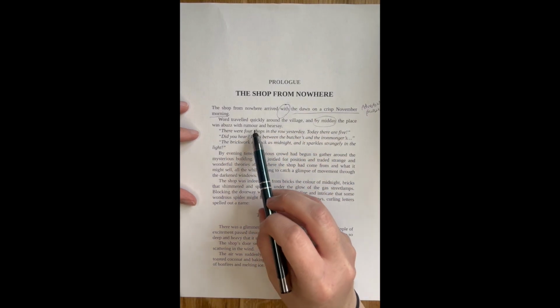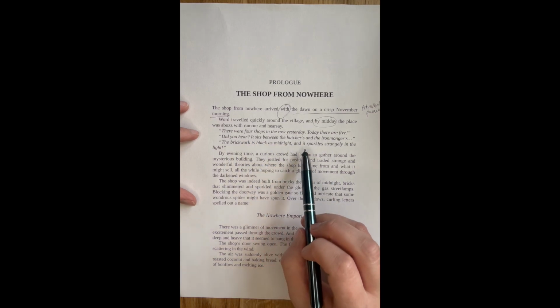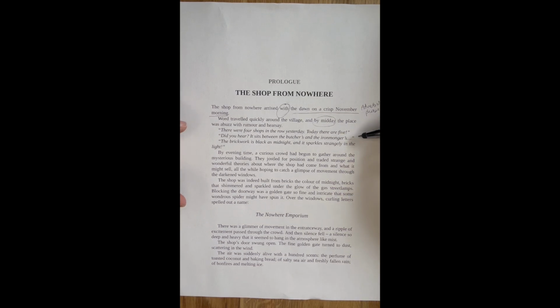"The place was abuzz with rumour and hearsay." I like the use of dialogue here. The three lines of dialogue with no speech tags to show what everyone's saying, the rumours that are going around. So I'm going to annotate this as well and put dialogue to build excitement.